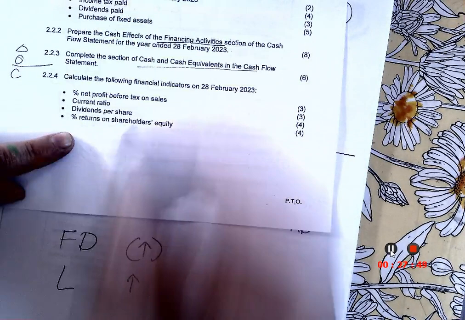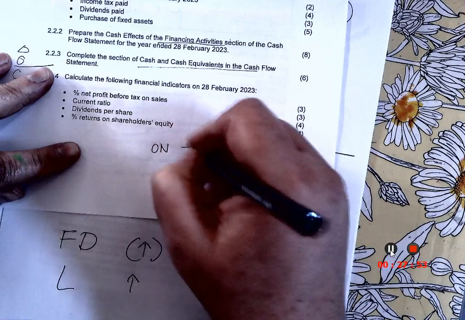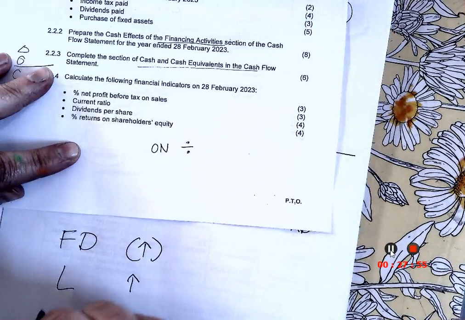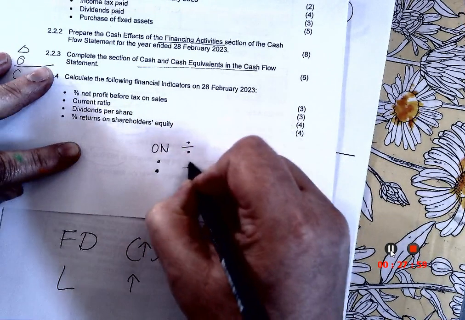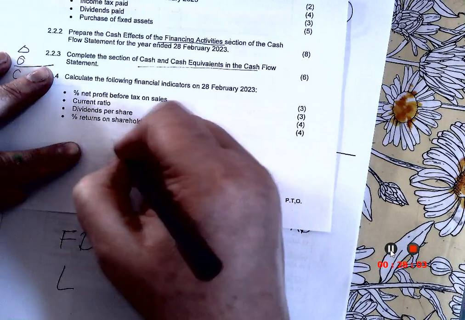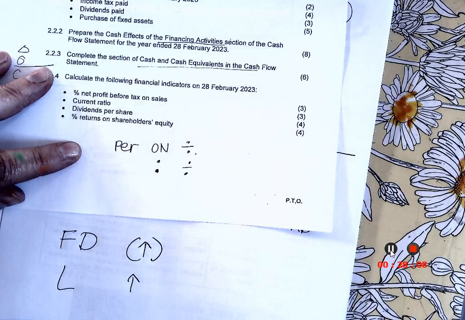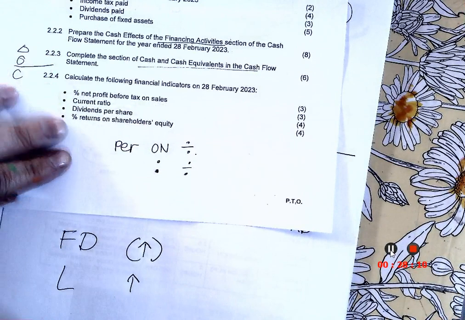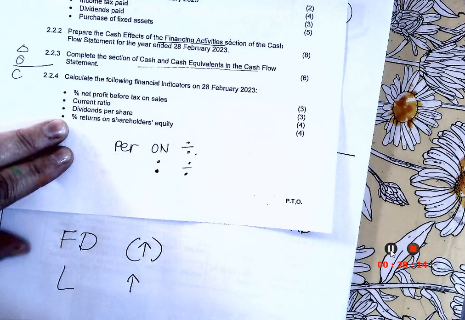And remember, the word on refers to divide. The dividing ratio also refers to divide. The word per also refers to divide. Go look at your ratios. If you have a problem calculating these ratios, come to me.